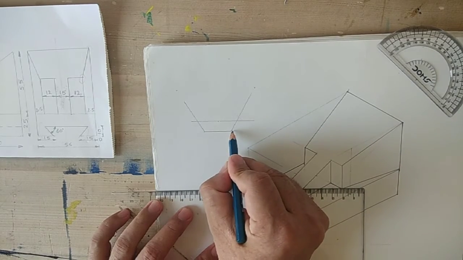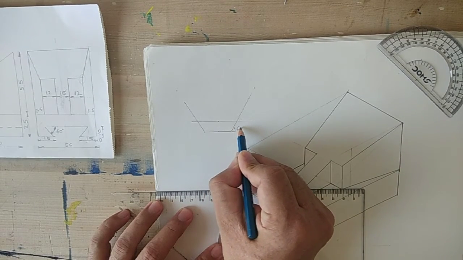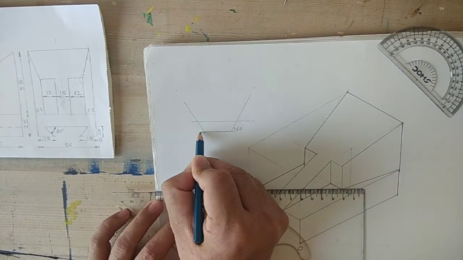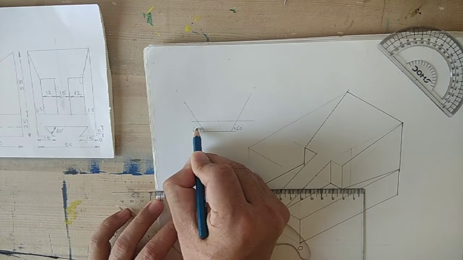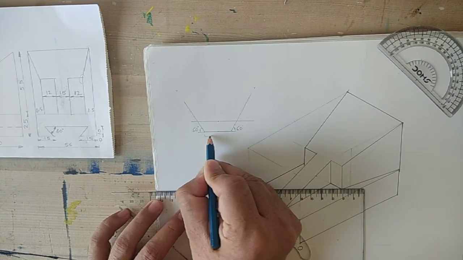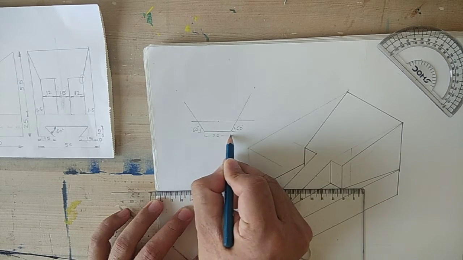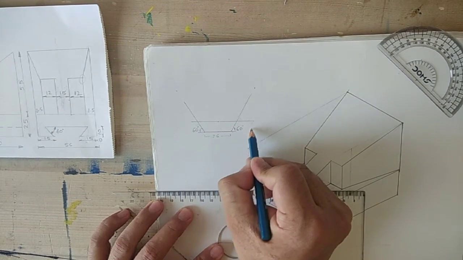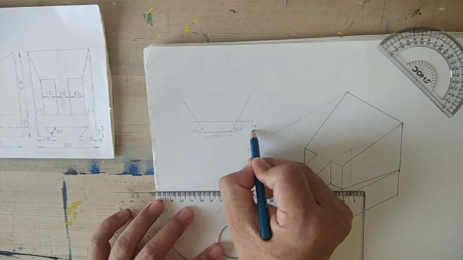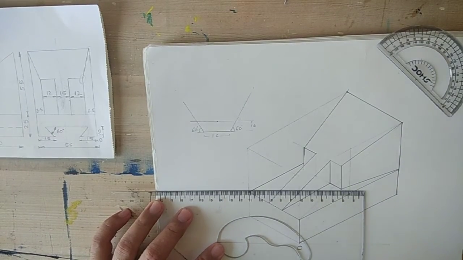So now class, see, this angle is 60 degrees, this is 26, and this height is 10.